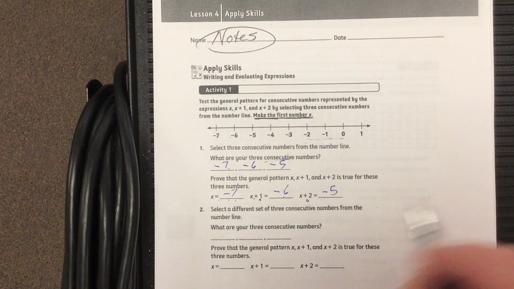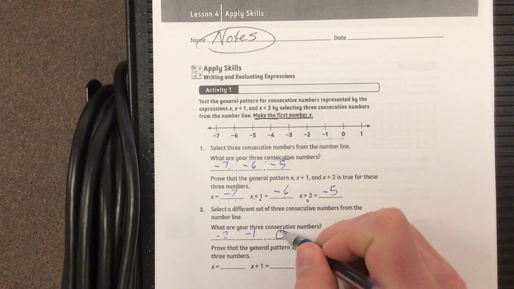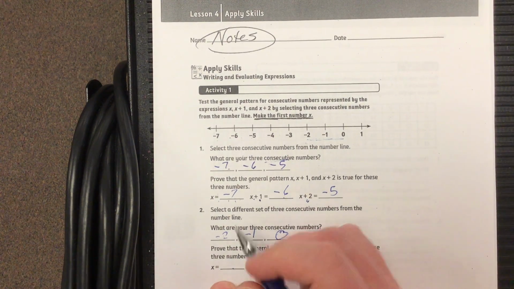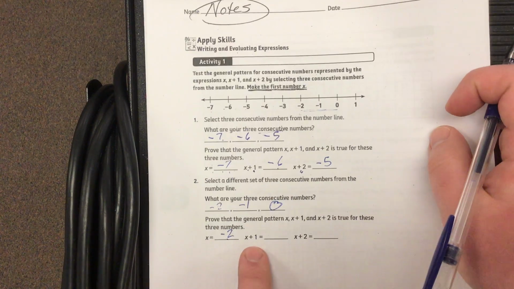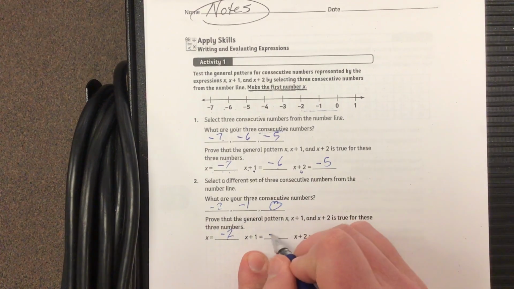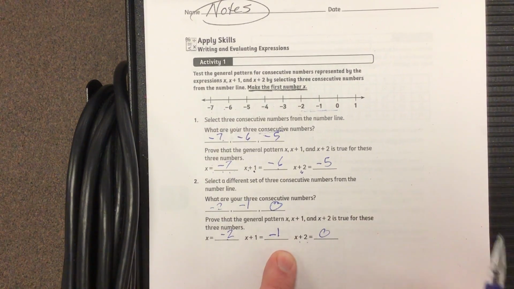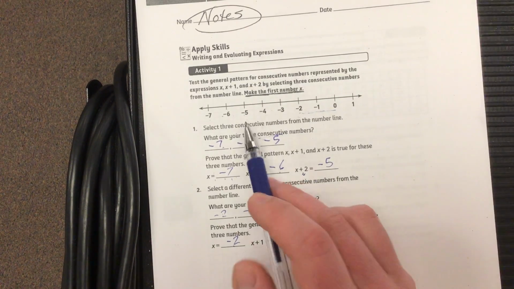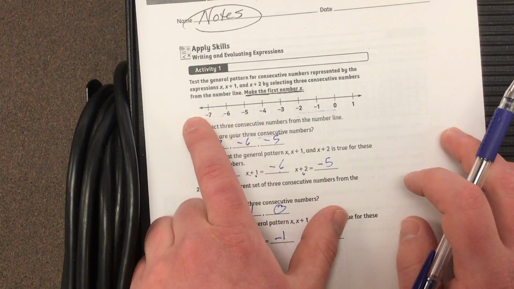Let's skip over here. How about we do -2, -1, and 0? How do we feel about that? All right. So now our first number is -2, so x equals -2. What would -2 plus 1 be? -1. And what's -2 plus 2? 0. So does that hold true as well? Yes, that works. Anytime we add 1, we're going to the right on our number line, the next number. Anytime we subtract 1, we'd be going left.